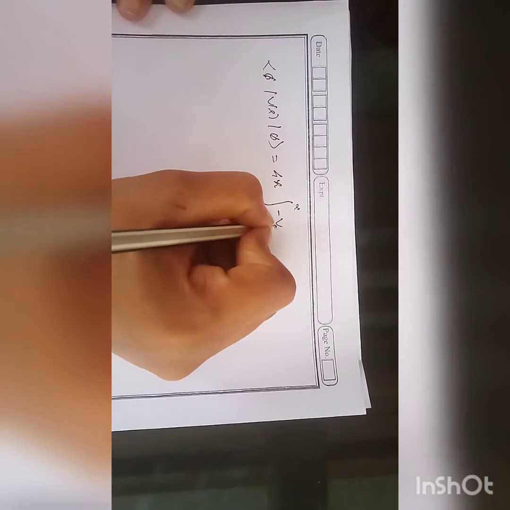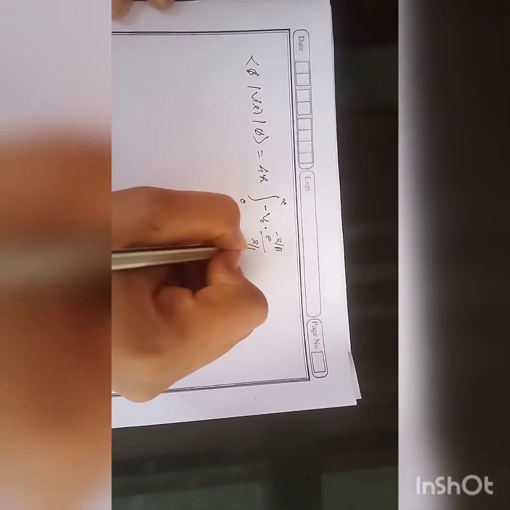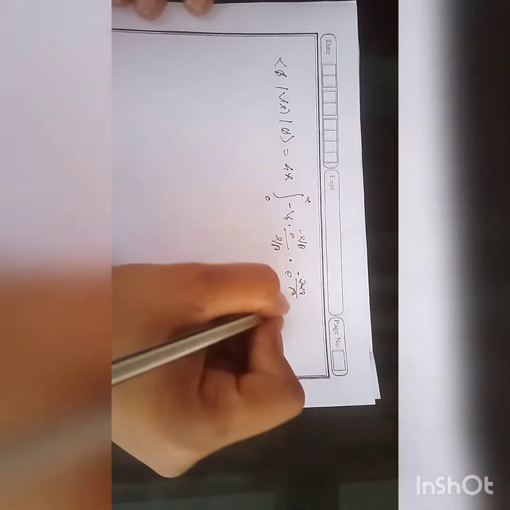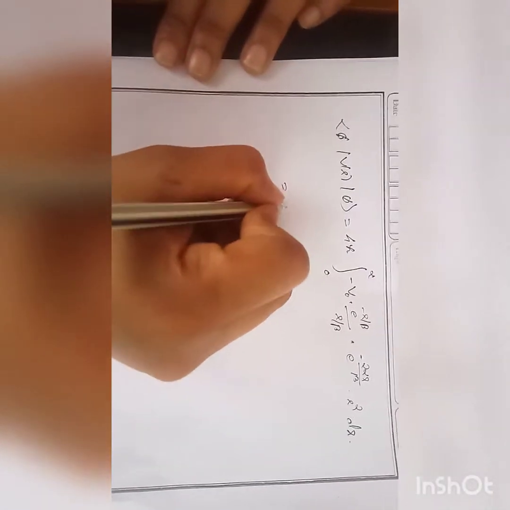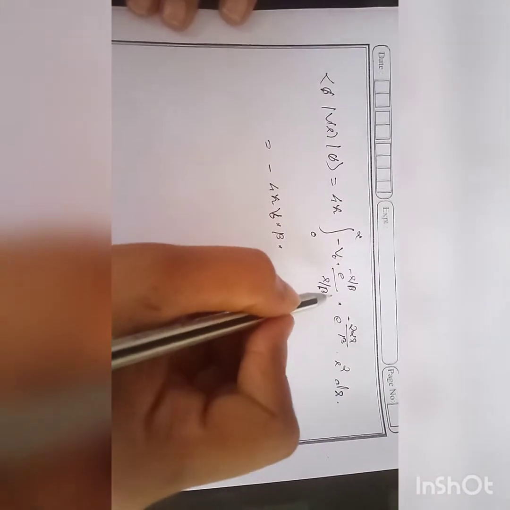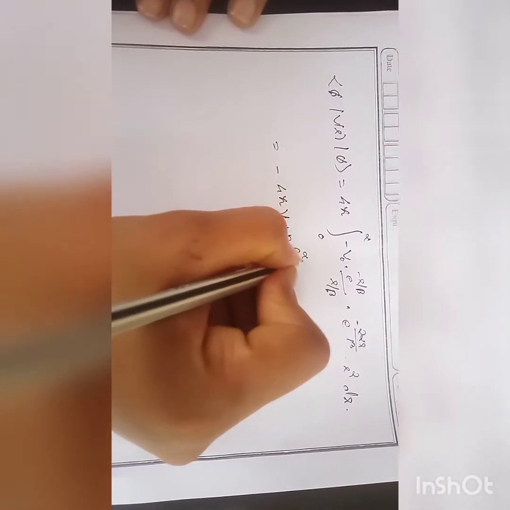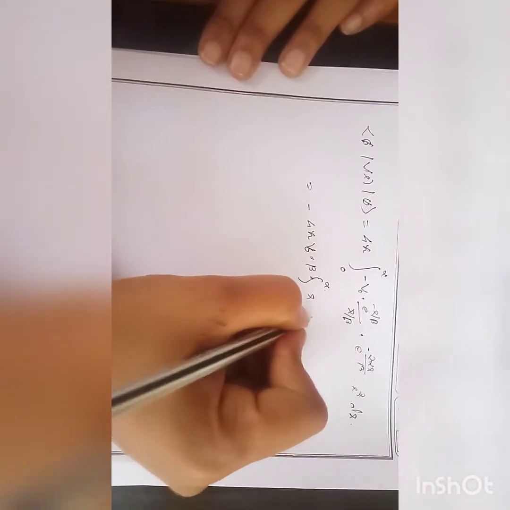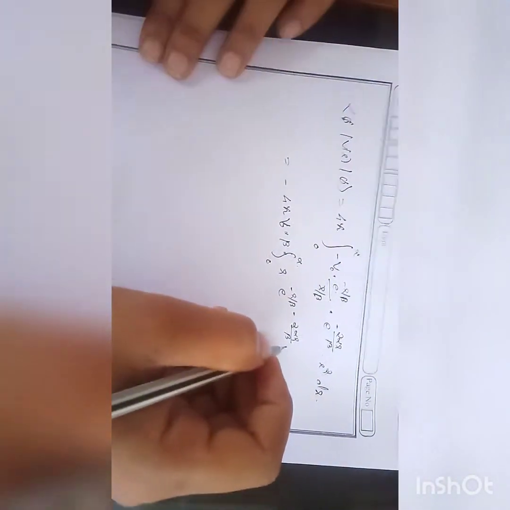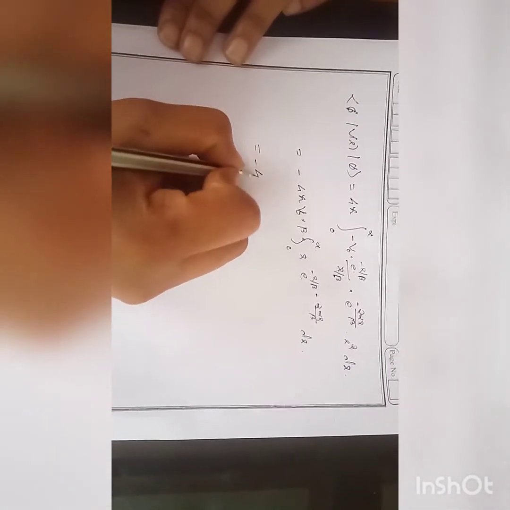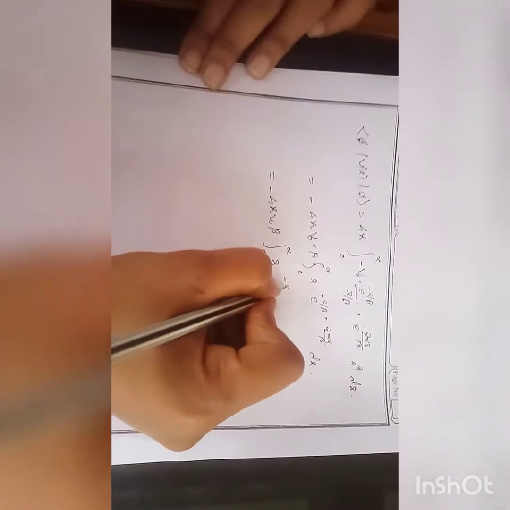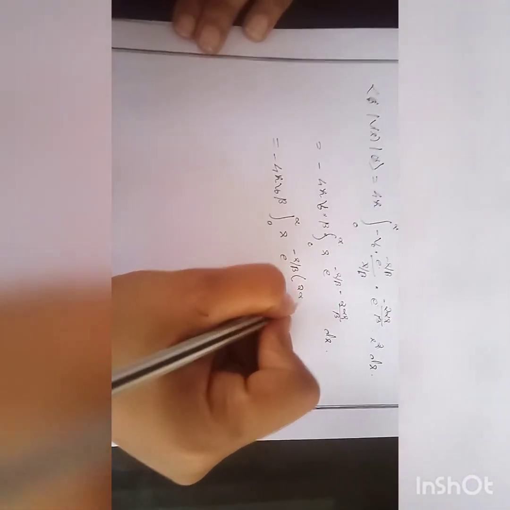Then put the value of V of r, that is minus V0 e raised to minus r by beta divided by r by beta, into e raised to minus 2 alpha r by beta into r square dr. That is equal to minus 4 pi V0 beta into integral 0 to infinity r into e raised to minus r by beta minus 2 alpha r divided by beta dr, which is equal to minus 4 pi V0 beta integral 0 to infinity r into e raised to minus r by beta of (2 alpha plus 1) into dr.